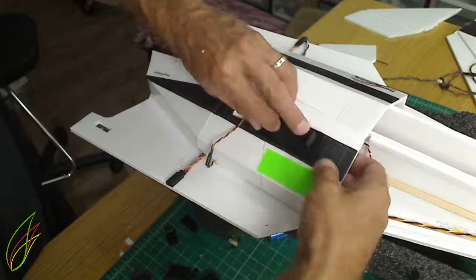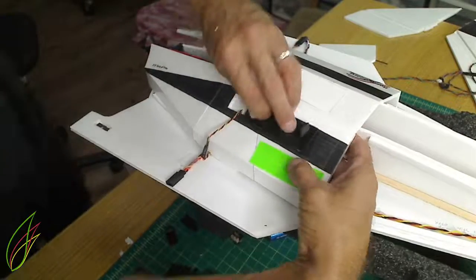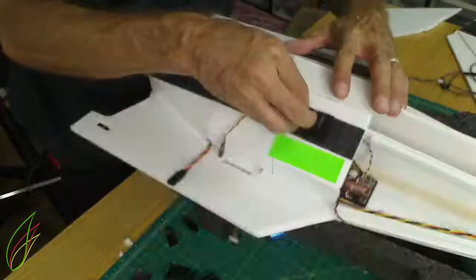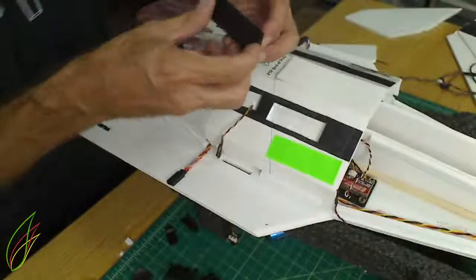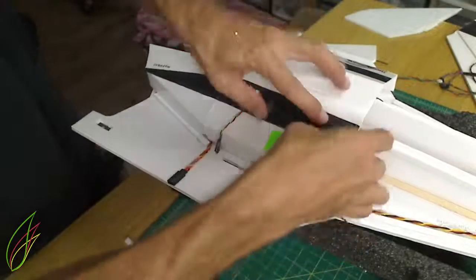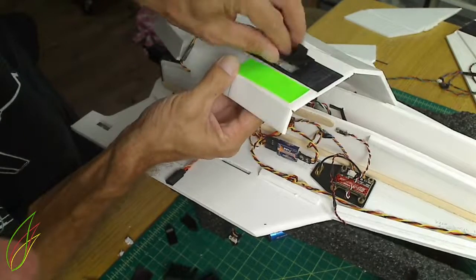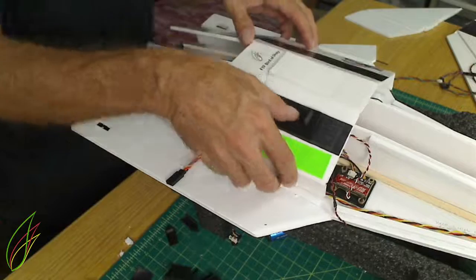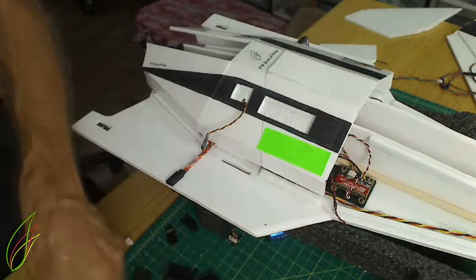Okay, so now this little guy is supposed to fit in that little cubby. It's not quite fitting like I thought it would. Why not? What's wrong with the picture? Well, first of all, we're not going to need to have the paper there.